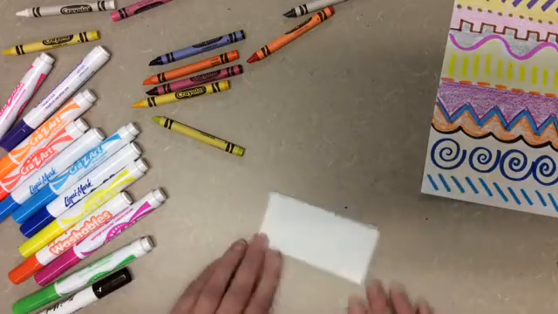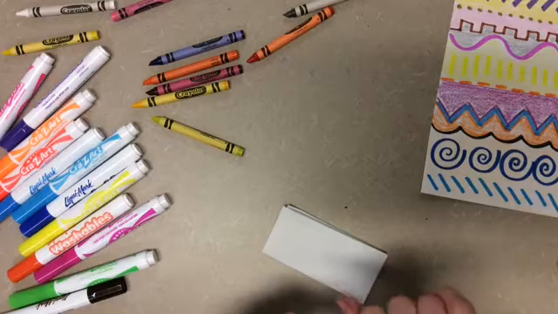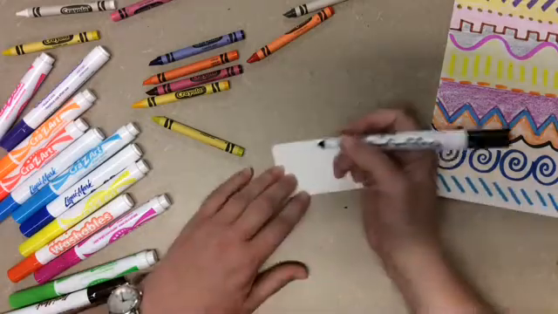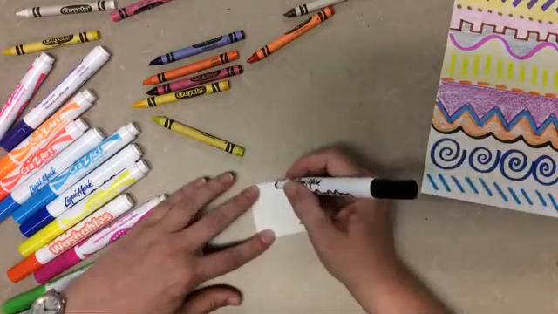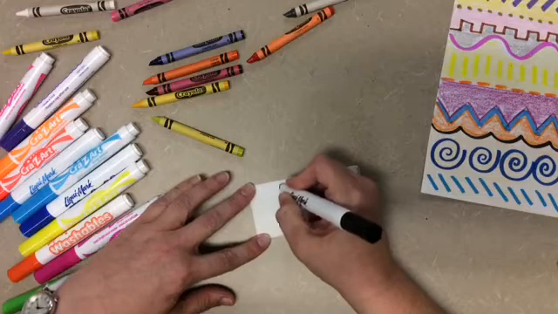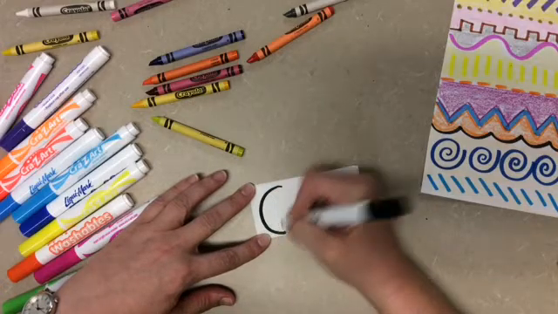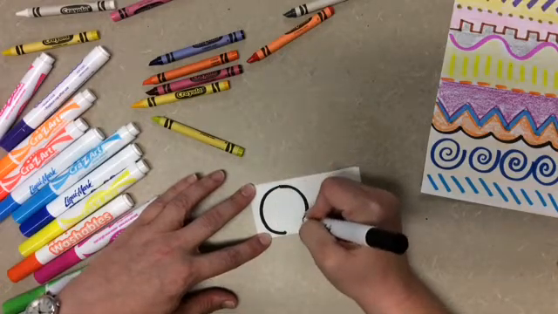I'm going to fold that so I don't have to do this so many times. All right, you can do this with pencil, you can do this part with pencil first if you'd like, or you can do it with marker or crayon. I'm going to draw some big circles.